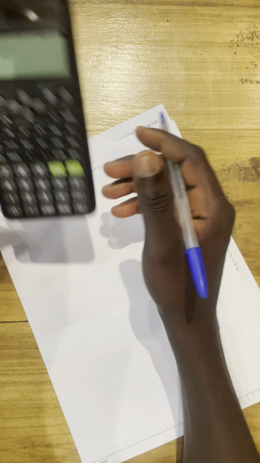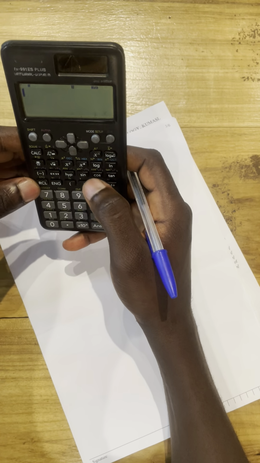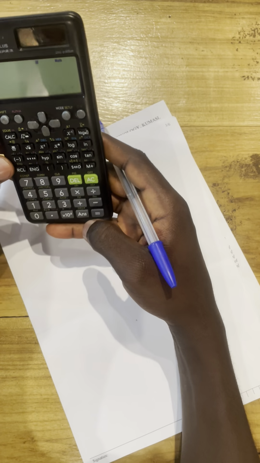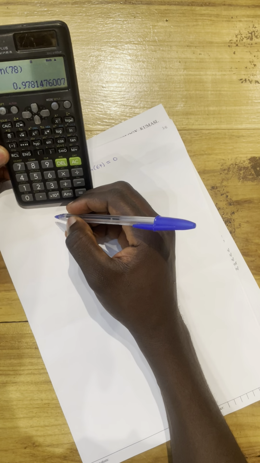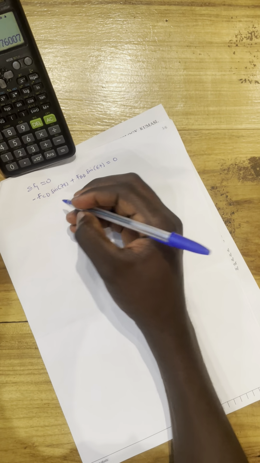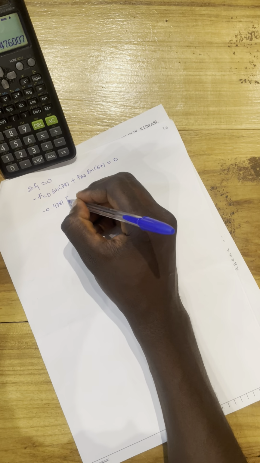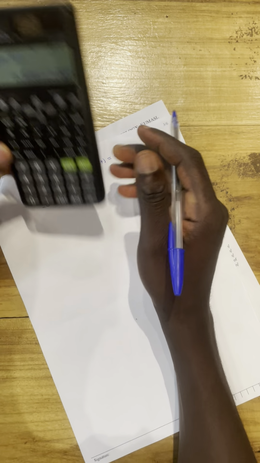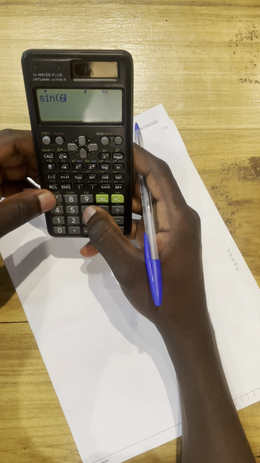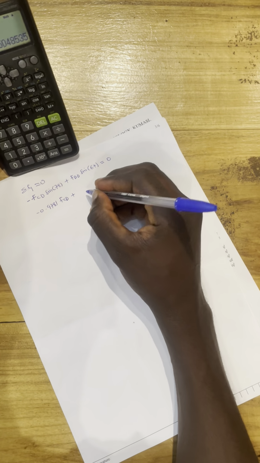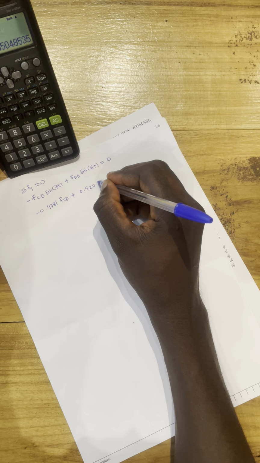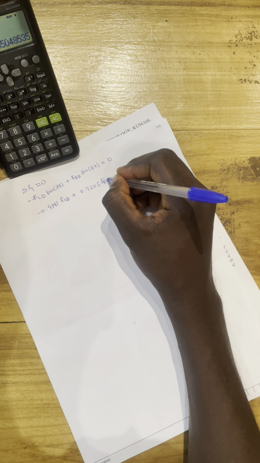Right, so here we have sine 78 is 0.9781. So minus 0.9781 FCD plus sine 67, 0.9205 FBD is equal to 0.